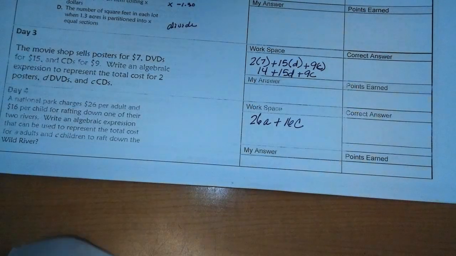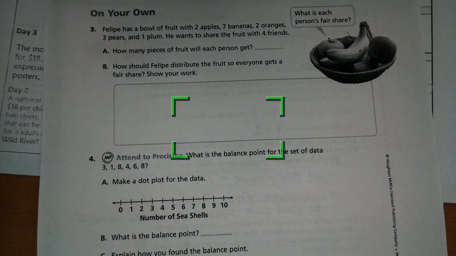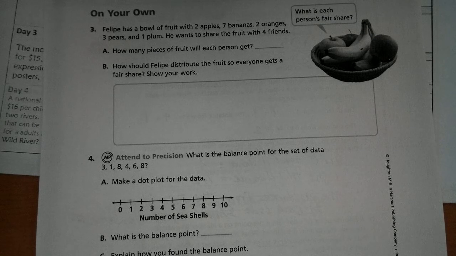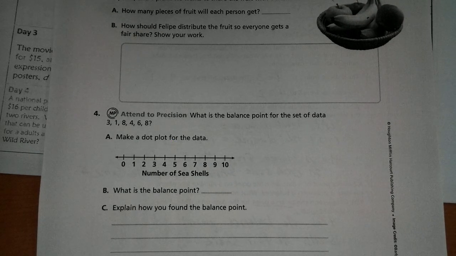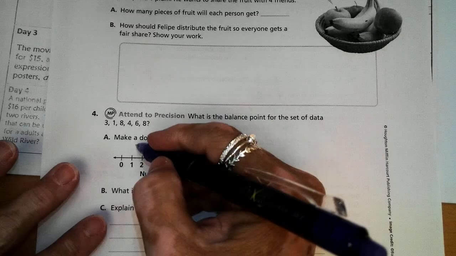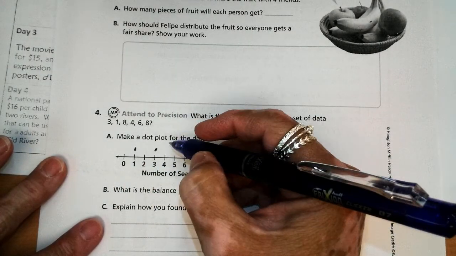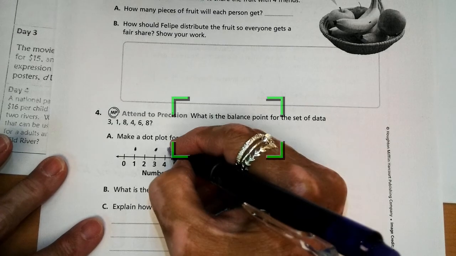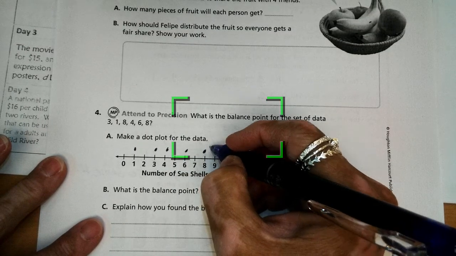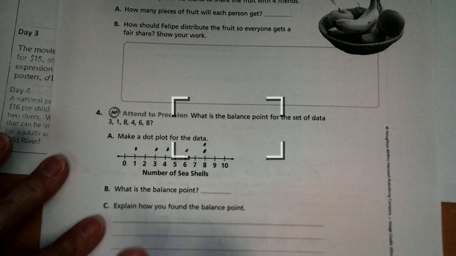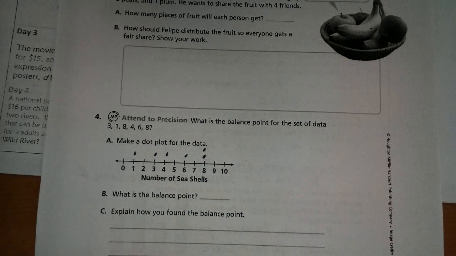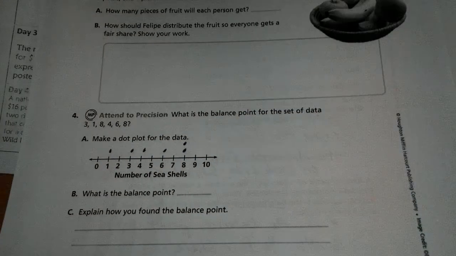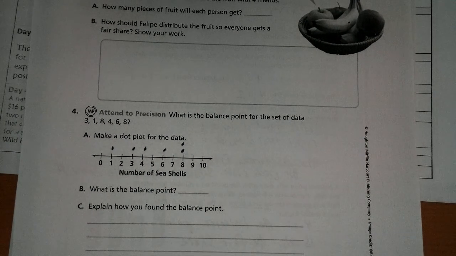If you need help, let me know. I need just a little help. Okay. I just need help on number 4. Okay, so did you make the dot plot? Yeah. Okay, so we should have what? 3, 1, 8, 4, 6, and 2 8s, right? All right, did you add all these together? Or did you add 3, 1, 8, 4, 6, and 8 together? I'm adding them right now. Oh, okay.